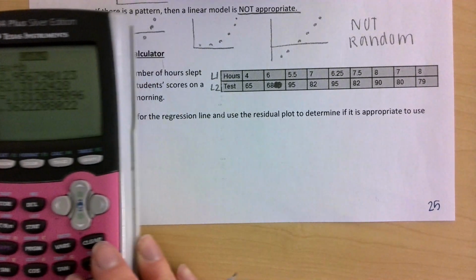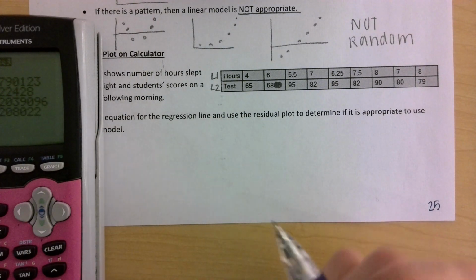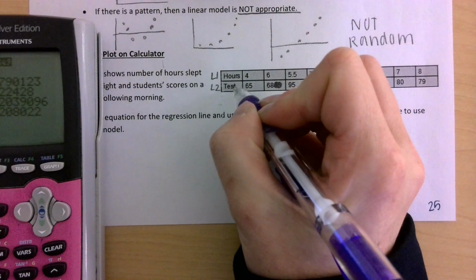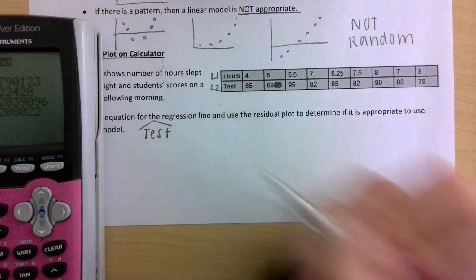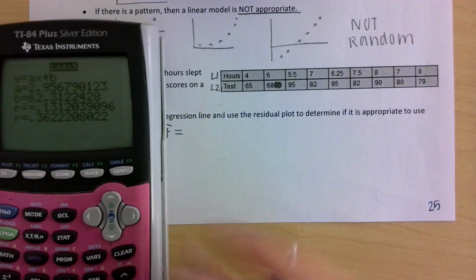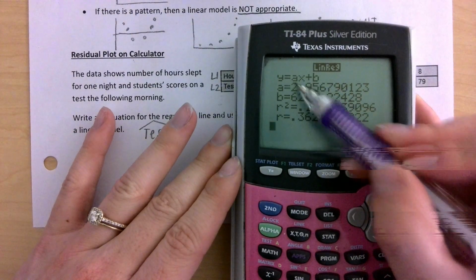So I am going to write this equation here, but instead of y's and x's, remember we do want to put this back in context. So our y variable was the test grade. That's predicted, so I'm putting a hat over it. I'm then going to take my a, which is in front of the x value, so that's my slope.